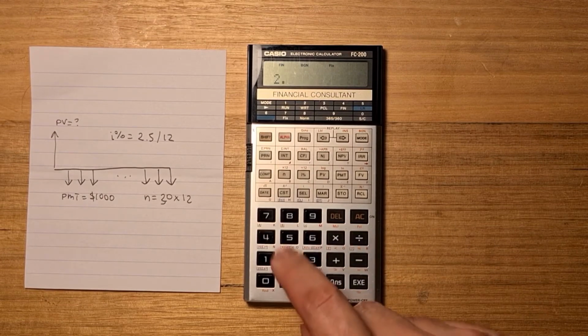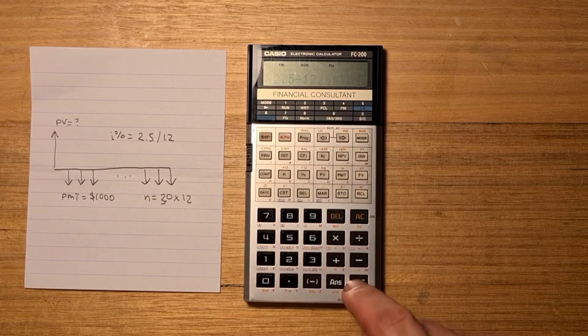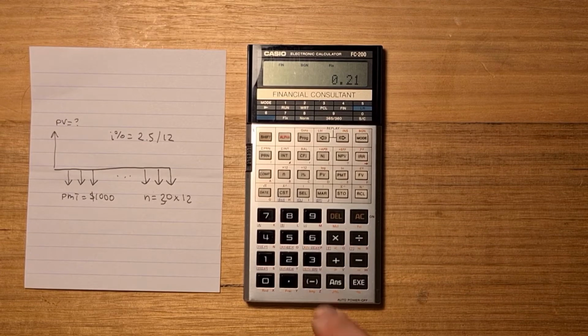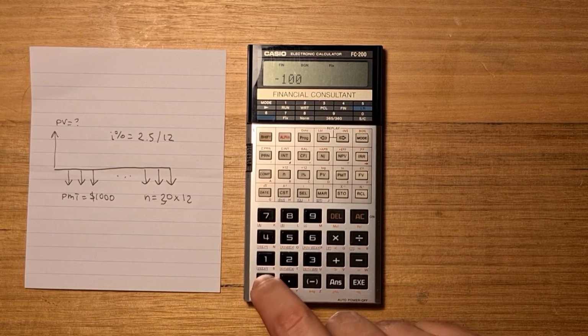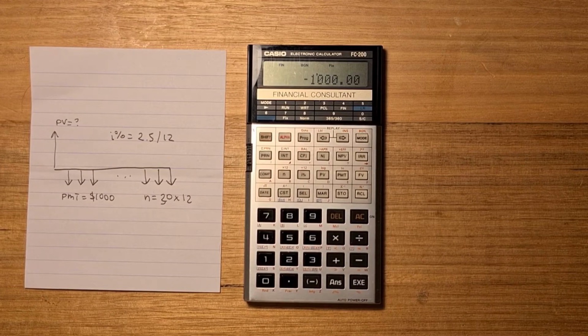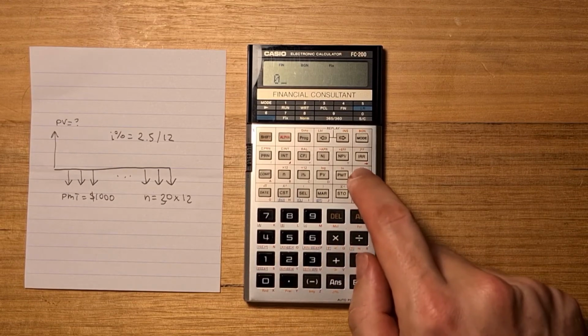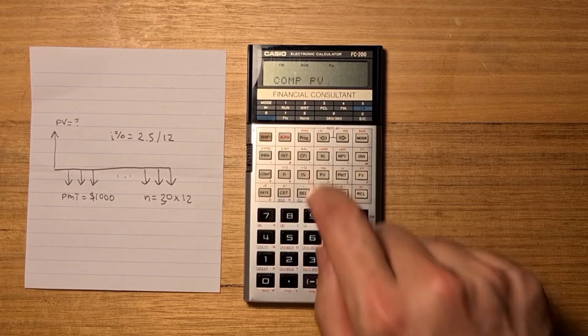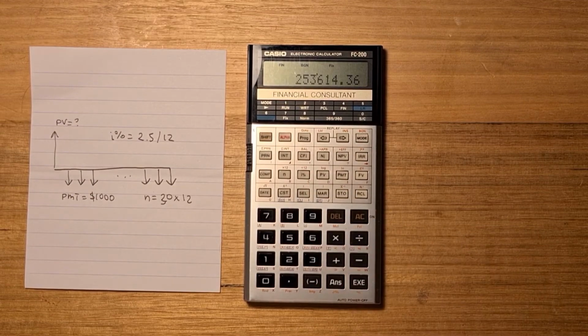And then we'd take our interest rate and divide by 12 months and set I. And then we'd enter minus $1,000 into our periodic payments. And we'd like our future value to be 0. So now that those are entered, to find out our borrowing power, we'd hit comp and then present value and then execute.